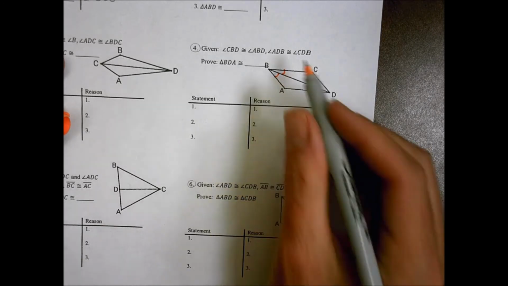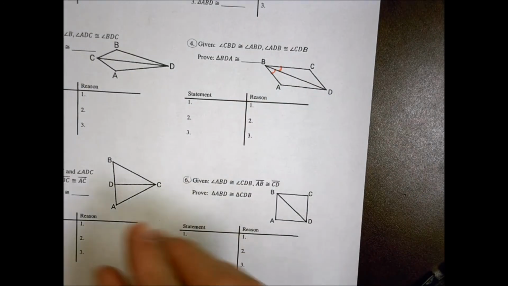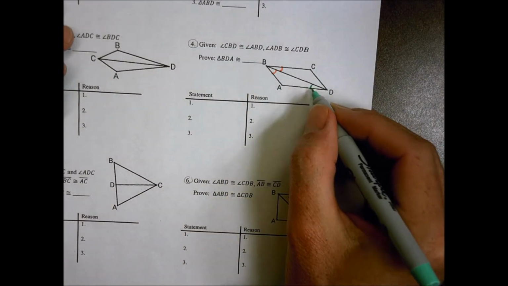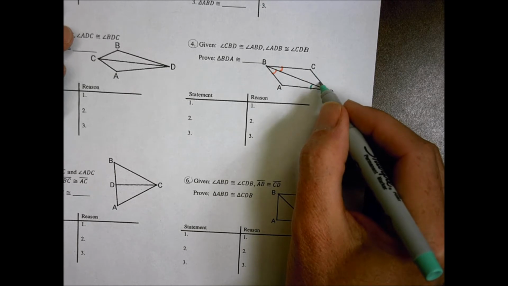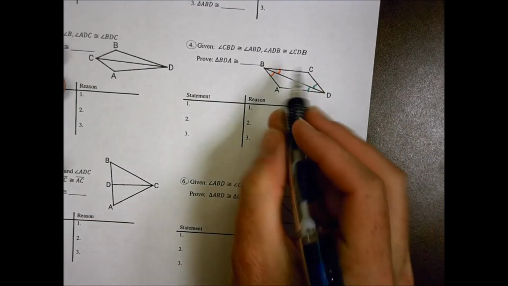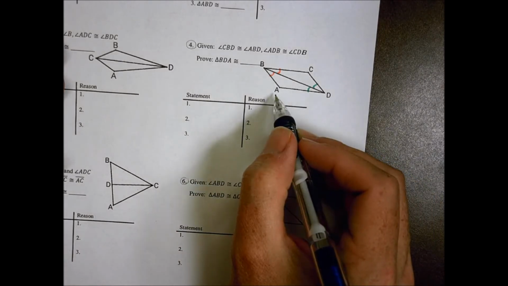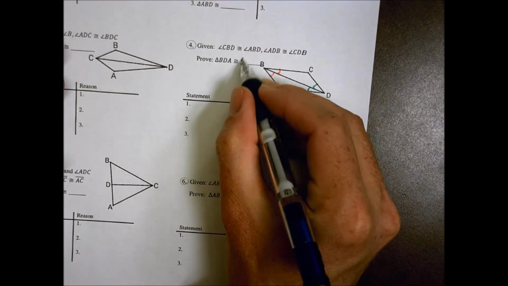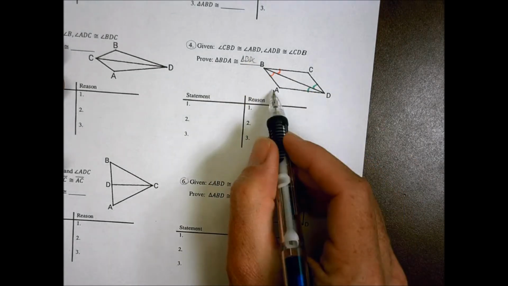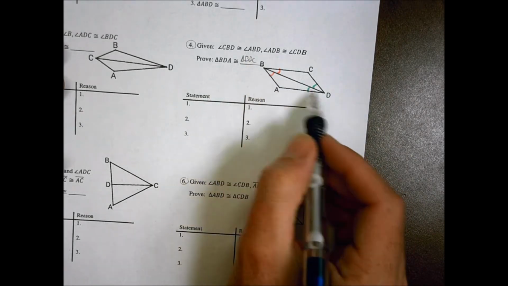so given this angle right here, CBD, is congruent to angle ABD. Okay, so here those are going to match, and ADB, so this one, is congruent to CDB, this one. Prove that BDA is congruent to, we're going to probably say BDC. So if we're going to say this one, we want to say this congruent to this one right there.